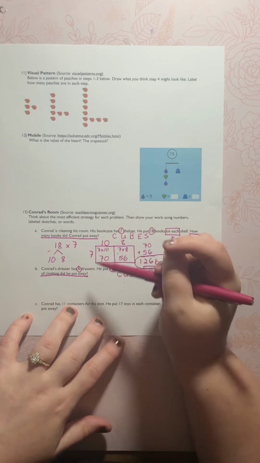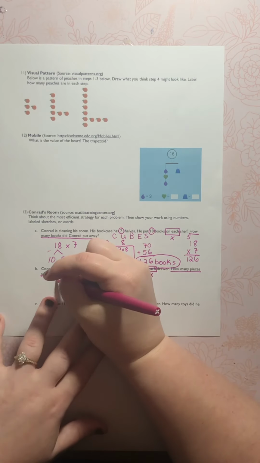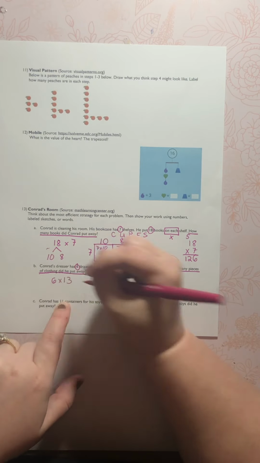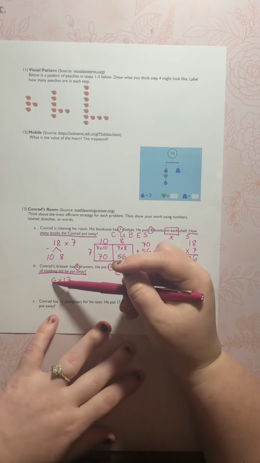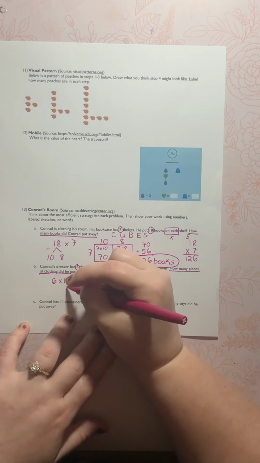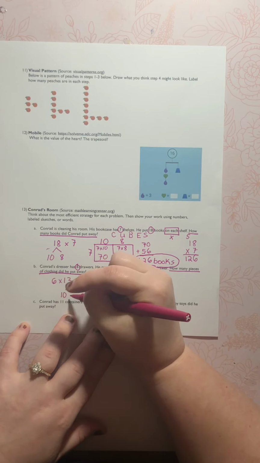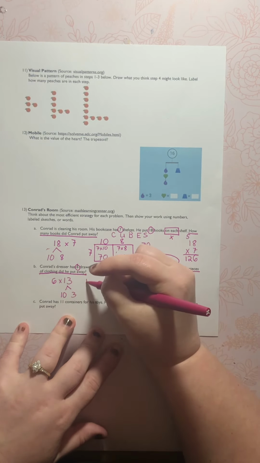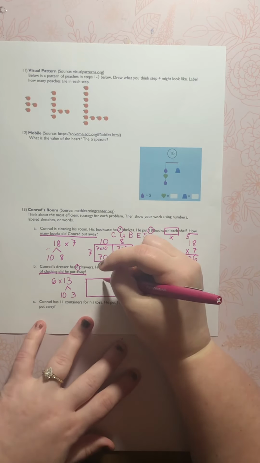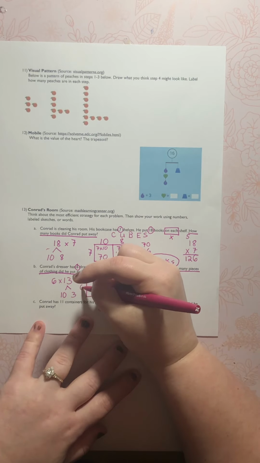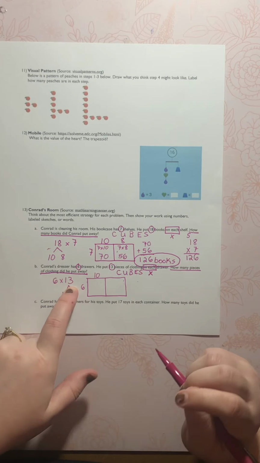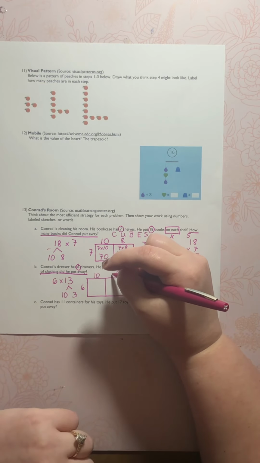So I'm going to solve it like we did in part A. I have 6 drawers and 13 pieces of clothing in each. Like I said before, I don't have 6 times 13 memorized, but I do know that I could break that 13 apart into 10 plus 3. So now that leaves me to do my box method. I'm going to have 6 on the left side, 10 on the top, because remember we broke that 13 apart into 10 and 3.